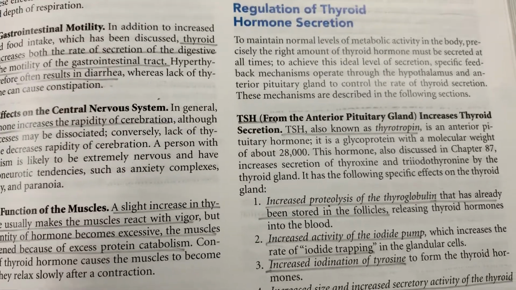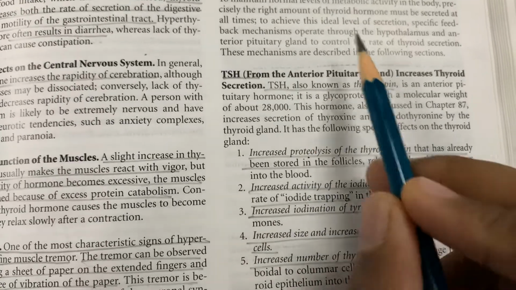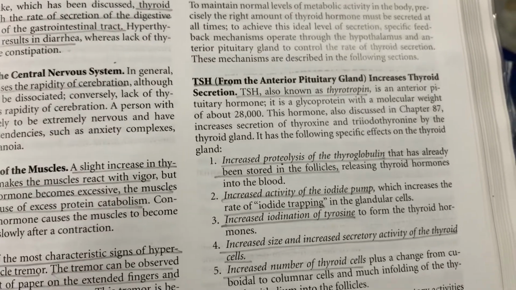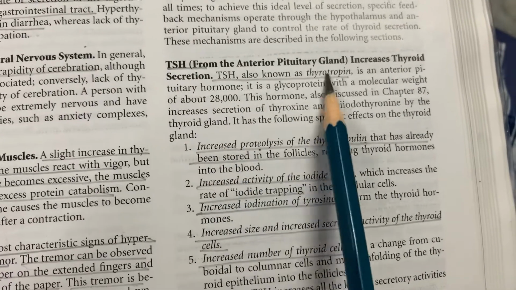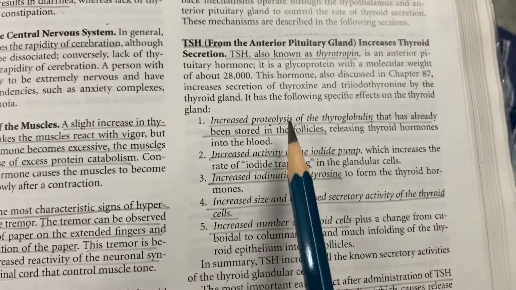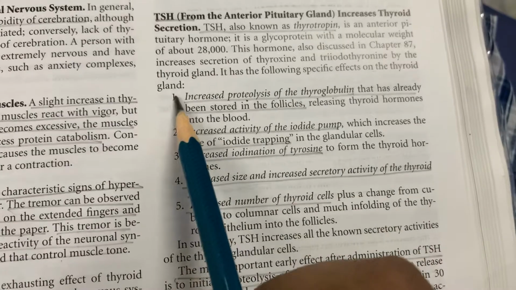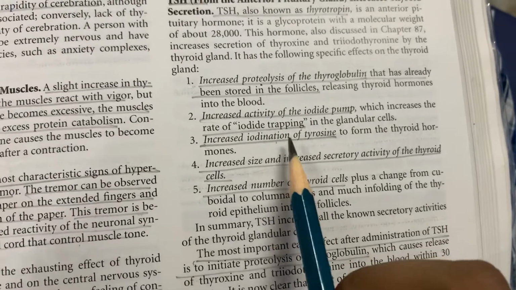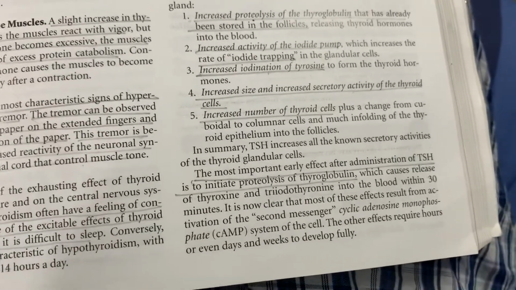And then when we talk about the regulation of thyroid secretion, when you have excess thyroid T3 and T4, they exert a negative feedback on the anterior pituitary, due to which TSH is not released. And TSH is released from the anterior pituitary gland. It increases thyroid secretion. TSH is also known as thyrotropin. What it does is it causes increased proteolysis of the thyroglobulin that has been stored in the follicles. This is the main action of TSH. It causes increased activity of the iodide pump, increased iodination of tyrosine, increased size and secretory activity of the thyroid cells and increased number of the thyroid cells. So that is it.